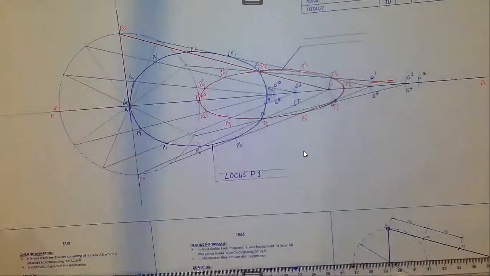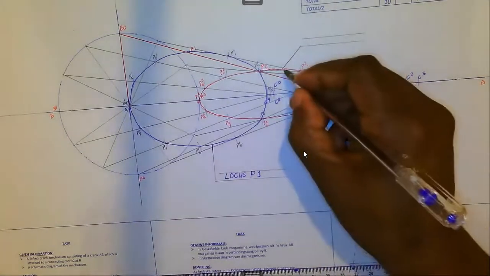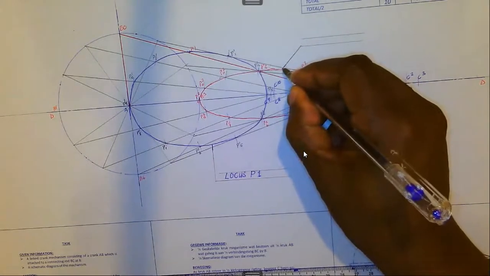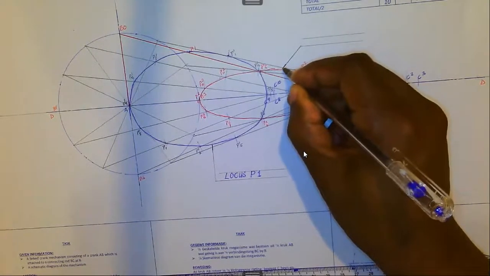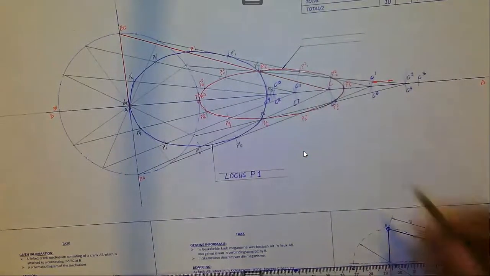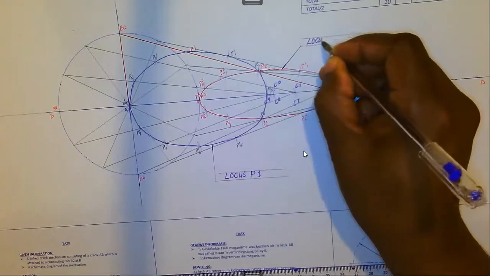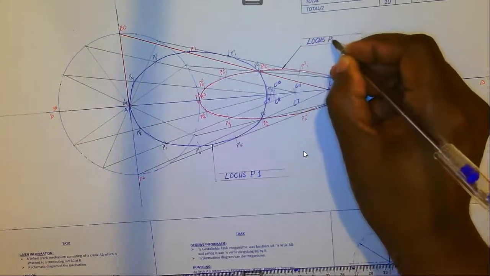Like that. Then we can label, that's locus P2.